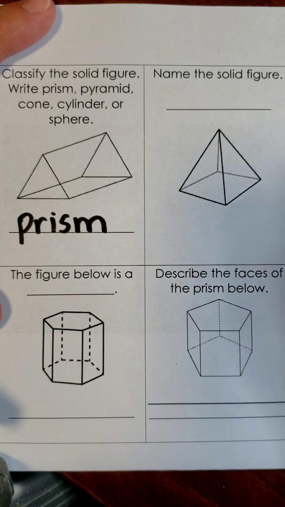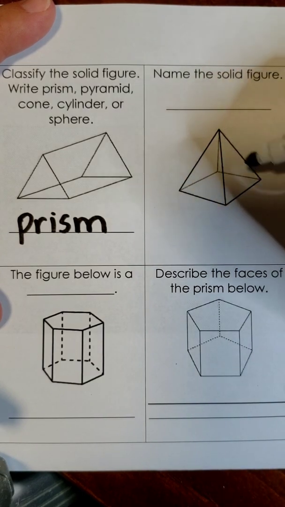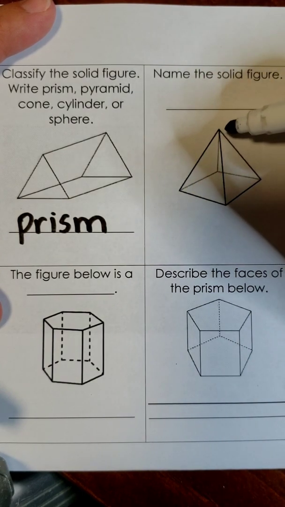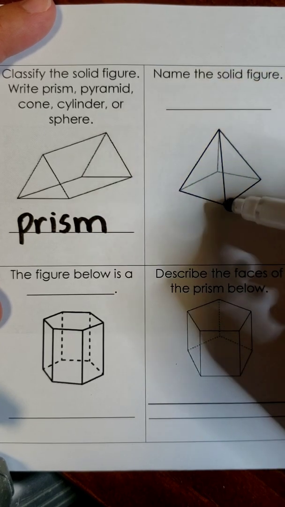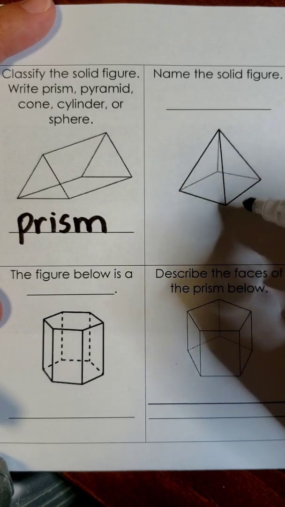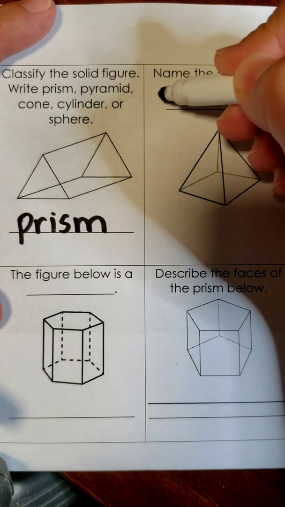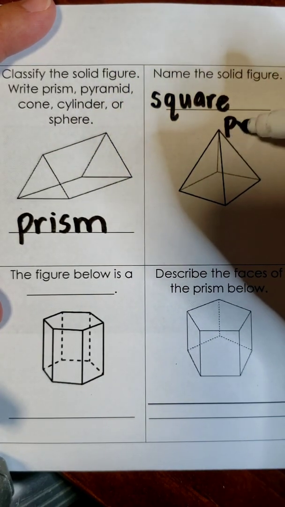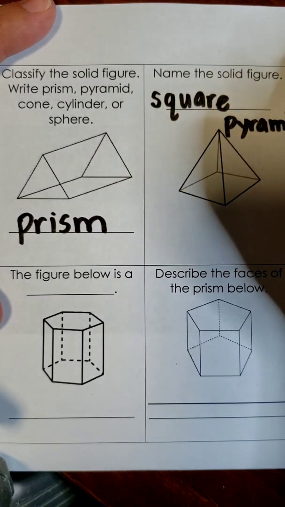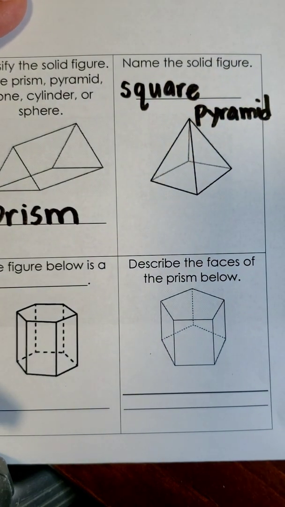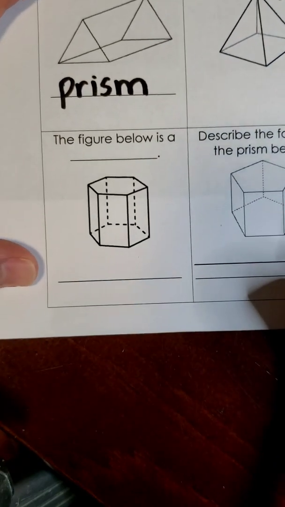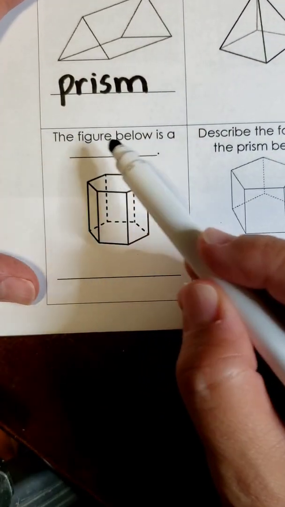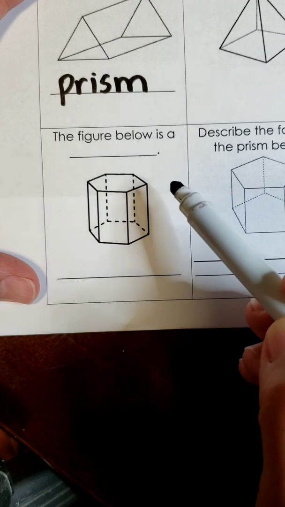So I know that this is a pyramid because all of those edges are meeting at a common vertex up here. Where does the name of a pyramid come from? Yep, it comes from the shape of the base. This base here seems to be a square. So this is going to be called a square, what? Pyramid. See that? Square pyramid. All right, let's go ahead and take a look at this one down here.